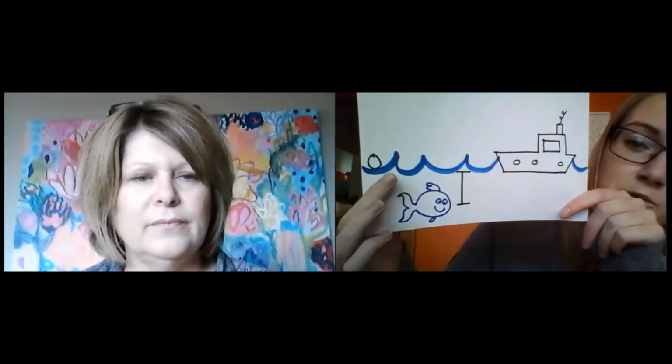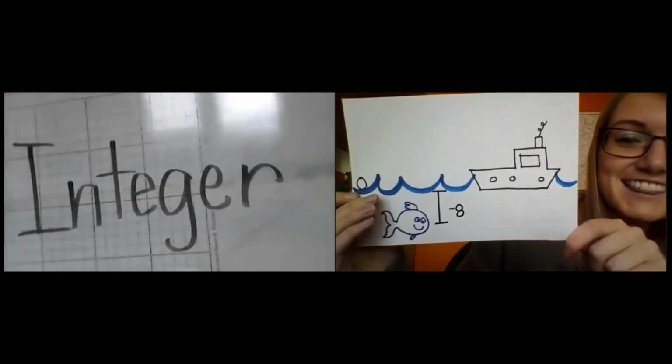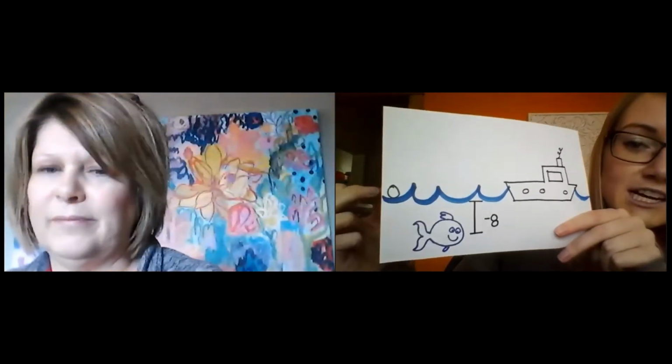How could we represent that in math? Let's say, for example, our fish is 8 feet below water. This distance right here from the water to the fish is 8 feet. Because it's below 0, as an integer we would write -8. Mrs. K, I was just going to write that. That's the word we're using, integer. When we say integer, we're talking about things like -8. Now we're 8 feet below sea level.